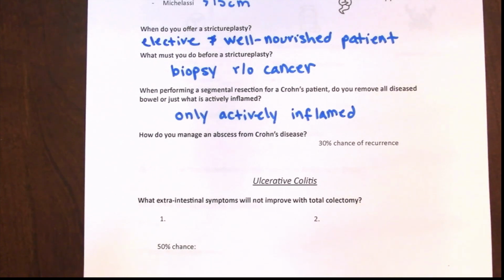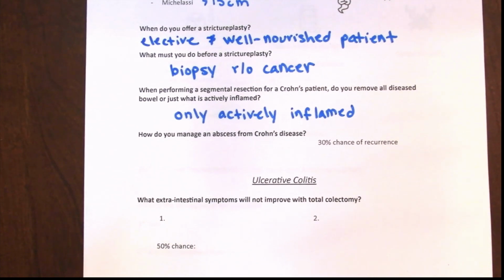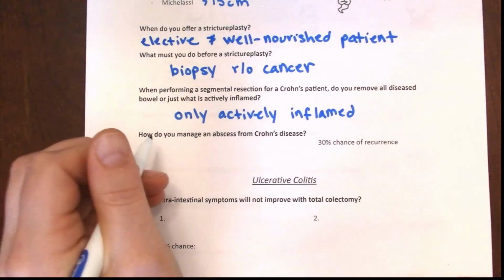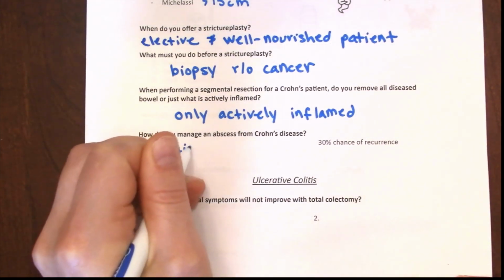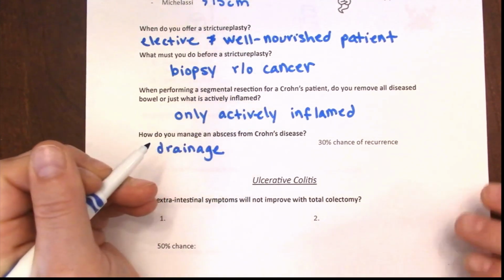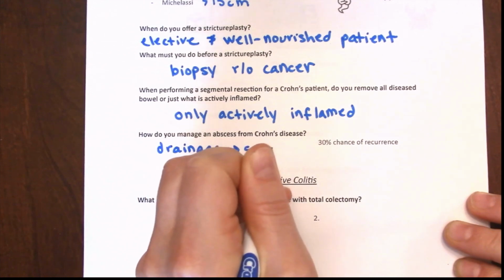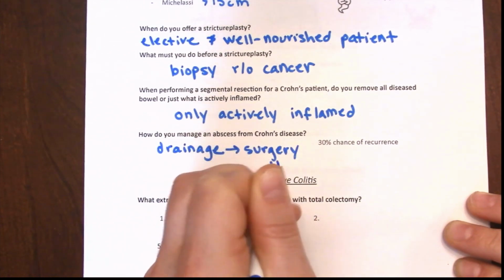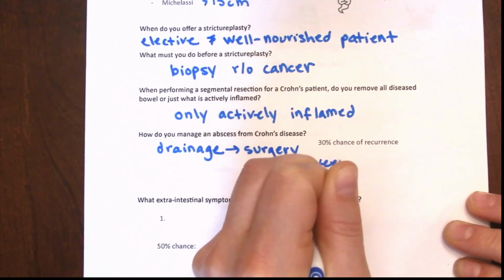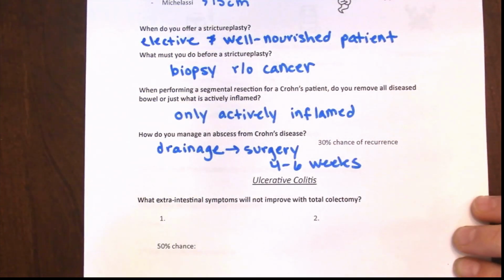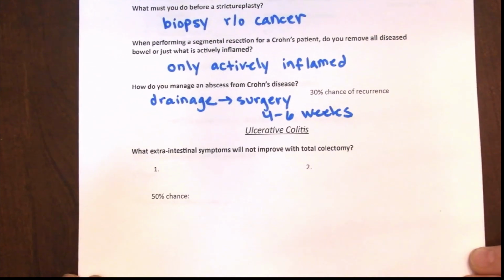And what happens if there's an abscess in the setting of Crohn's disease? The patient should undergo a percutaneous drainage and then a segmental resection about 4 to 6 weeks afterwards, because there's a 30% chance that this will recur. And I imagine that you want some of that inflammation to improve before you go and do surgery as well.